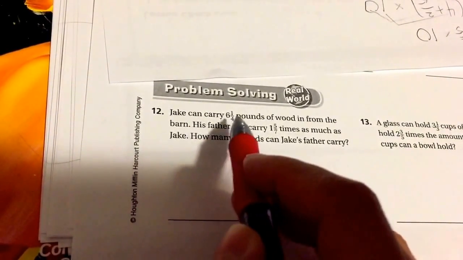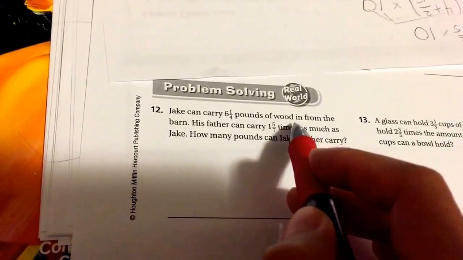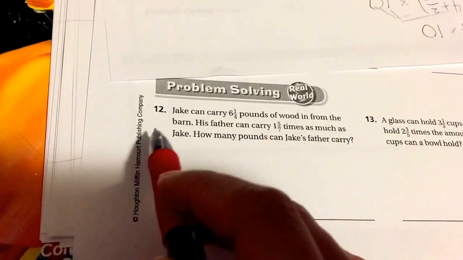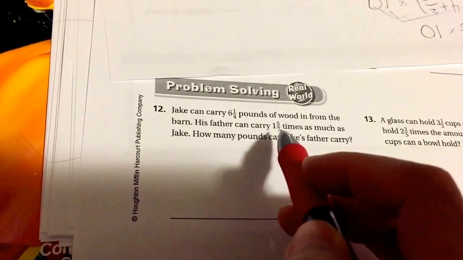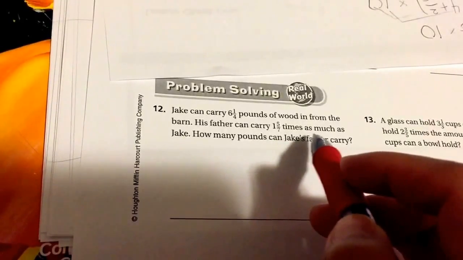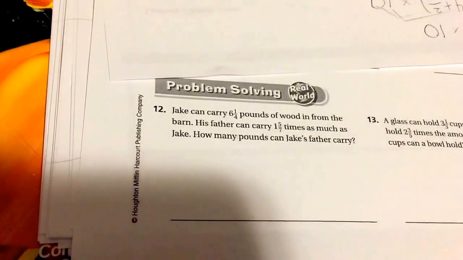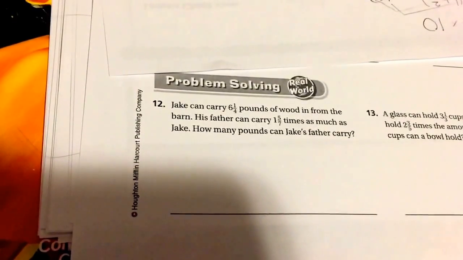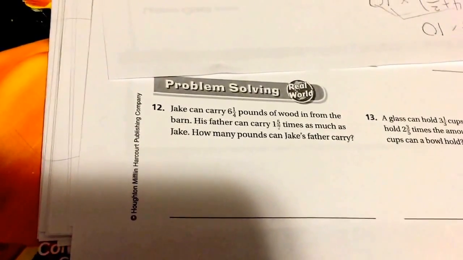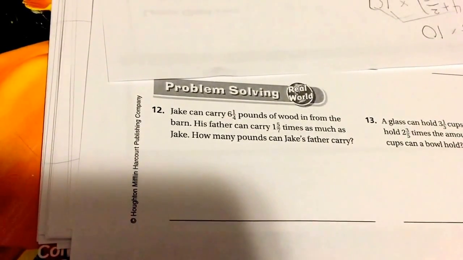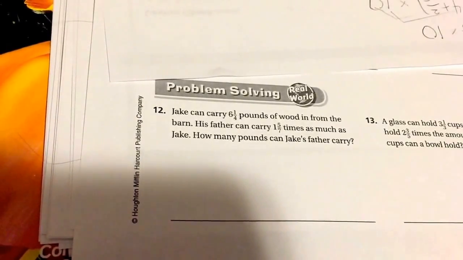Jake can carry 6 1/4 pounds of wood in from the barn. His father can carry 1 5/7 times as much as Jake. How many pounds can Jake's father carry? So Jake can carry 6 1/4 pounds, and his father can carry 1 5/7 times as much as him.